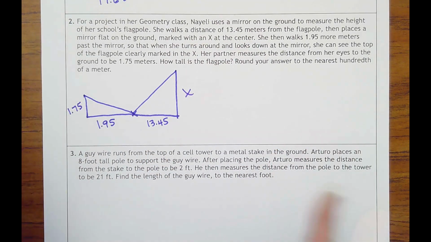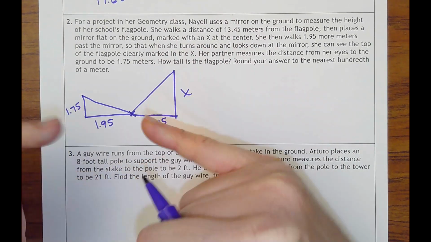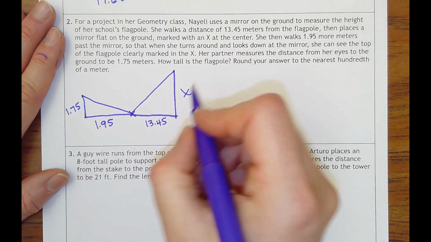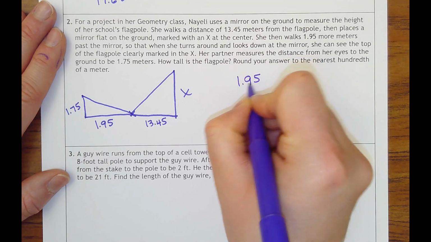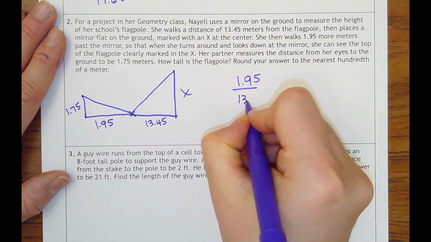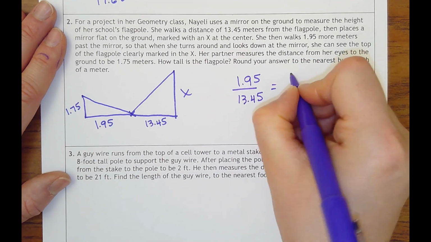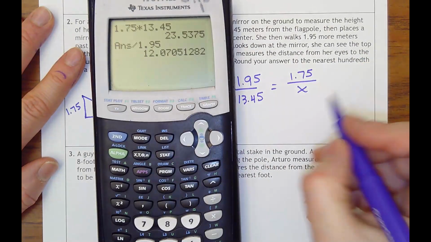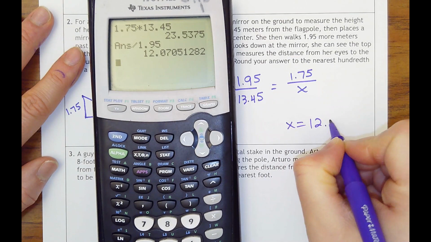So what's happening here is these two sides are similar and these two sides are similar. They're just like a reflection of each other. So I'm going to put 1.95 is to 13.45 as 1.75 is to x. Cross multiply. And nearest hundredth of a meter would be 12.07.